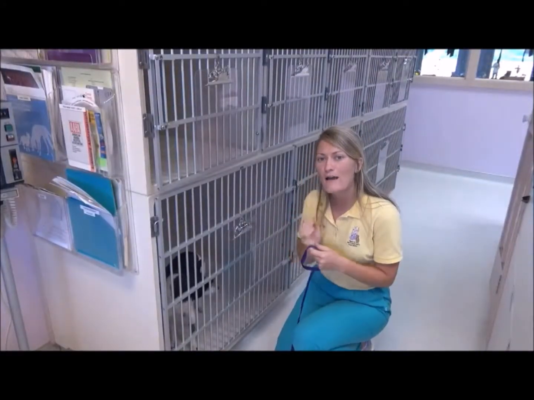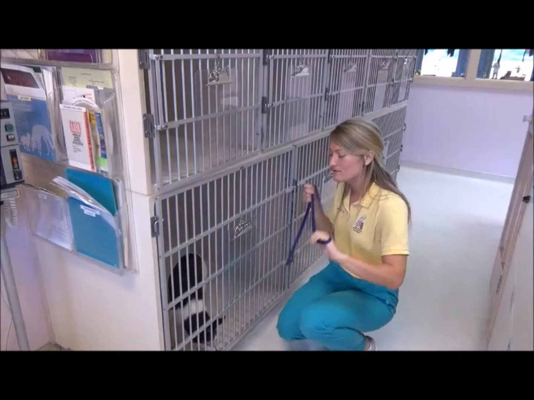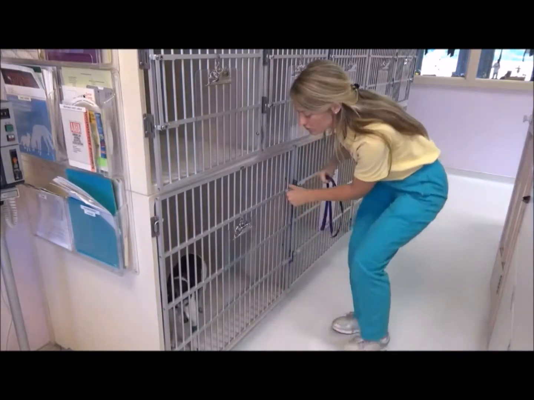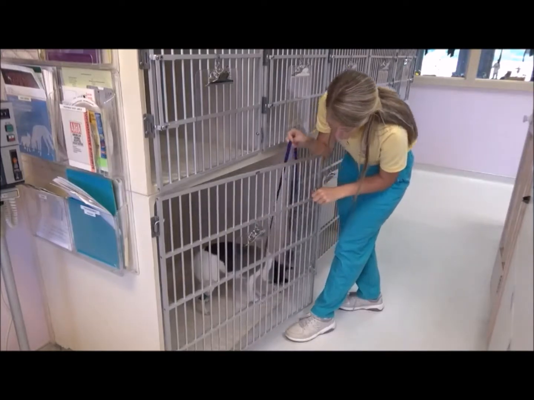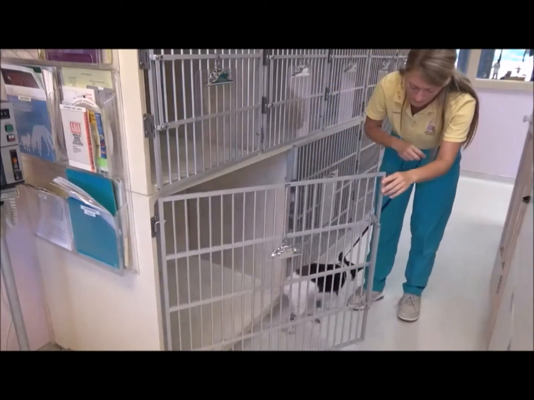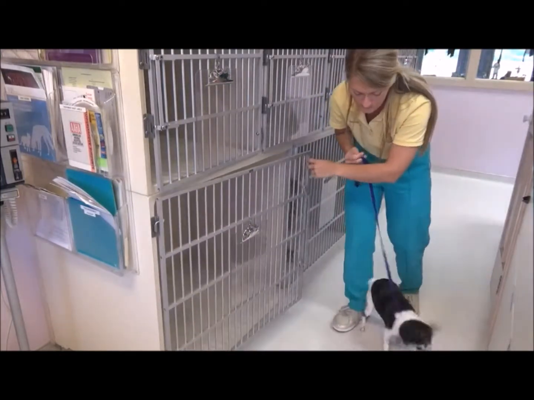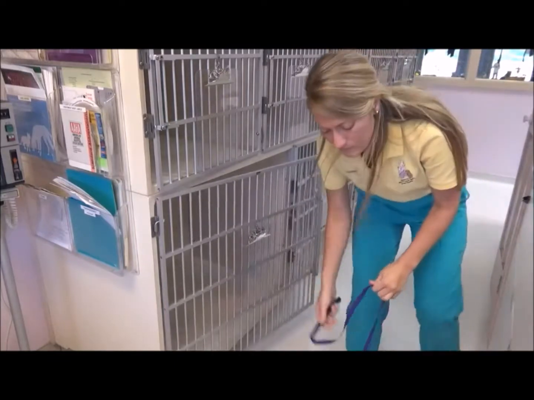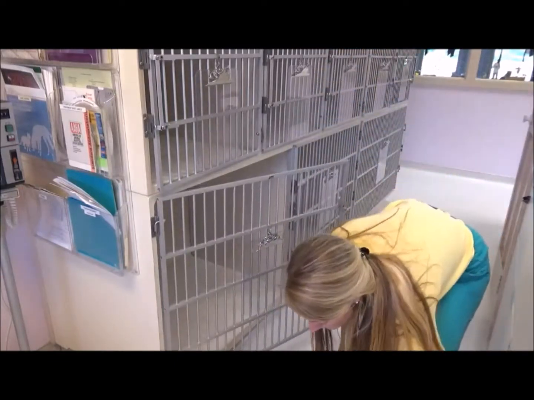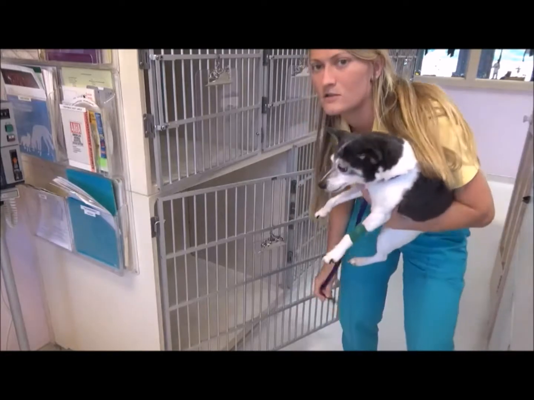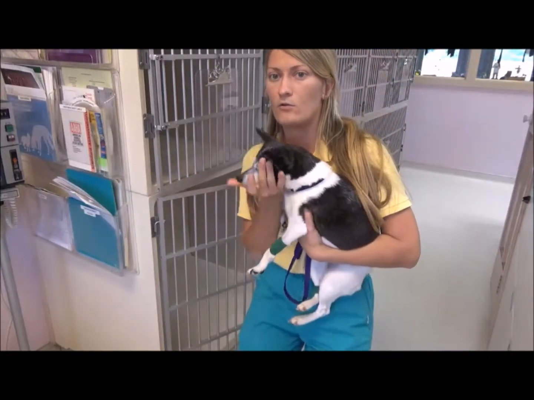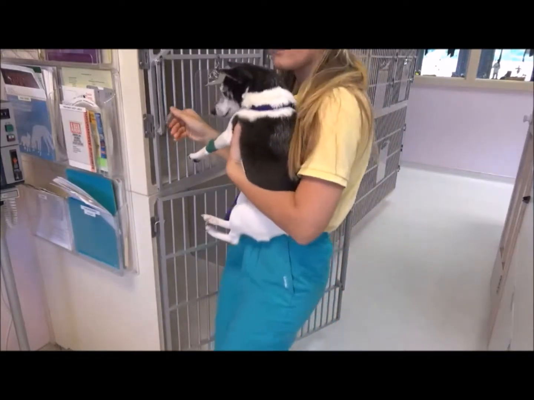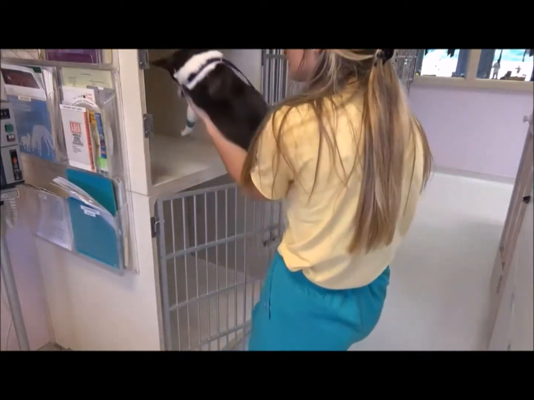To get an animal out of the cage, it's easiest to use a loop leash, especially for larger dogs. You simply loop it around their neck, and that allows them to come out easily while you still have restraint of them. For putting them away into cages, especially small animals, it's best to grasp under their belly and then hold under their chin when putting them into and taking them out of the cages.